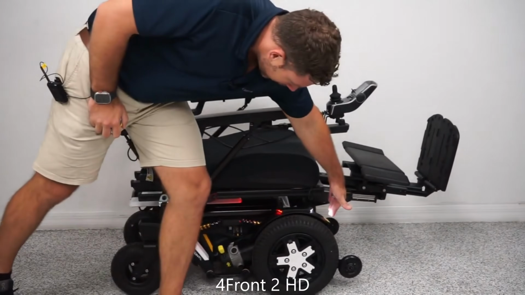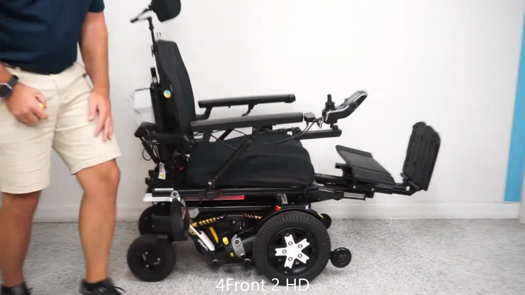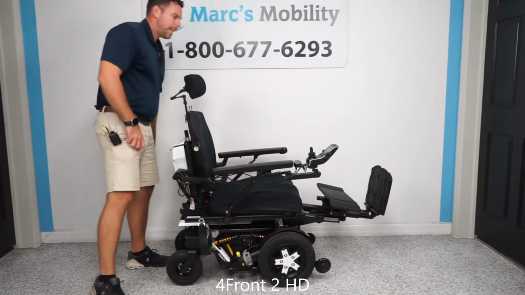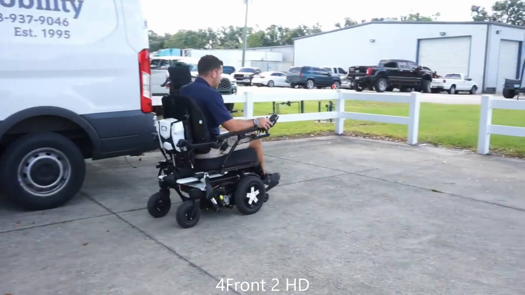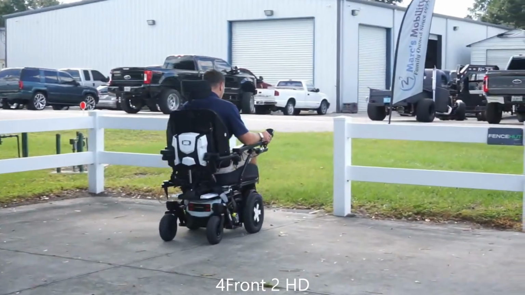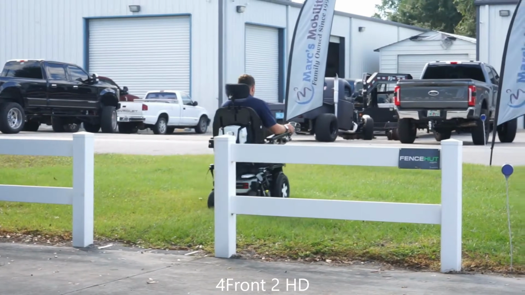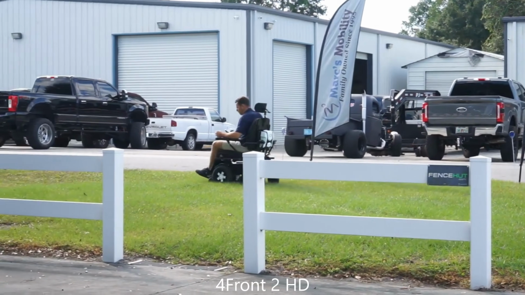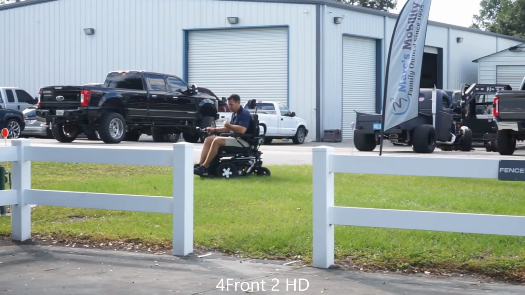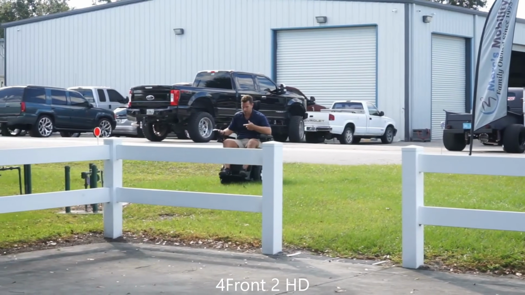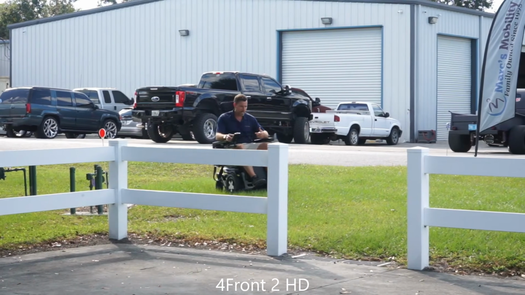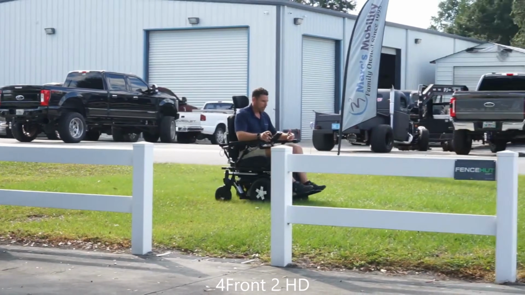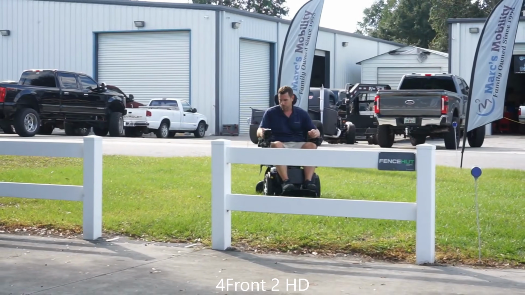Now the overall drive distance between the 4Front 2 and the HD model is going to be the same at roughly 16 miles per charge. Obviously, I always state this in my videos, that's based on the user's weight and the terrain and how they're driving the unit. Similar to how you drive a car, it could vary how many miles per gallon you get. Same with wheelchair batteries, depending on how much you're stopping and going and the terrain and the weight of the user, that can also vary the overall range. But they do say up to 16-mile range with new batteries.